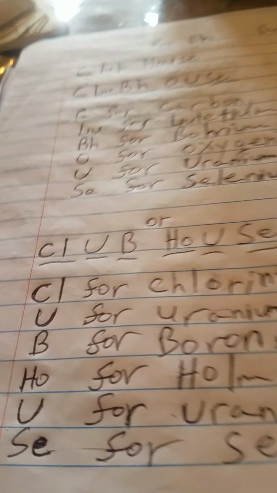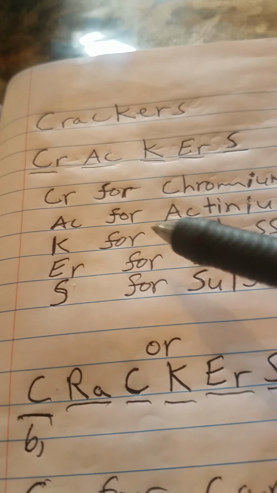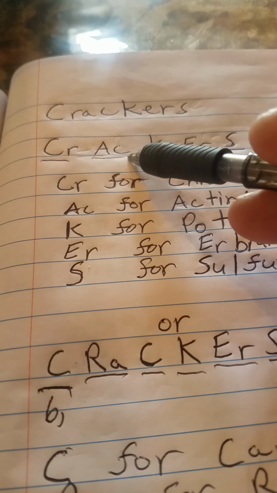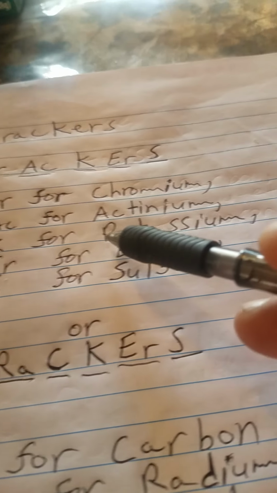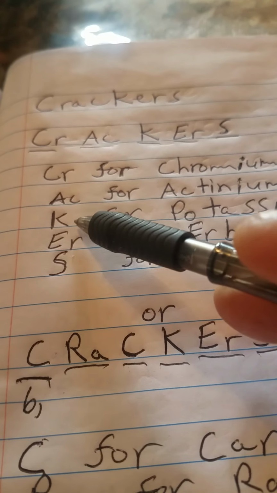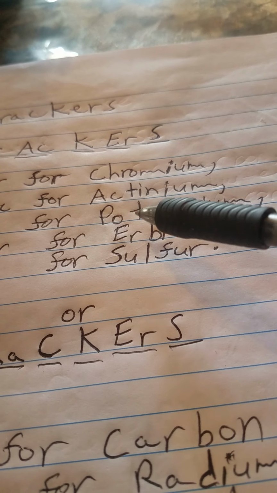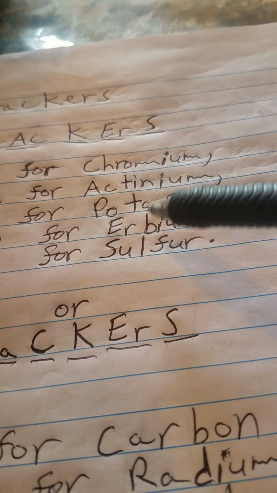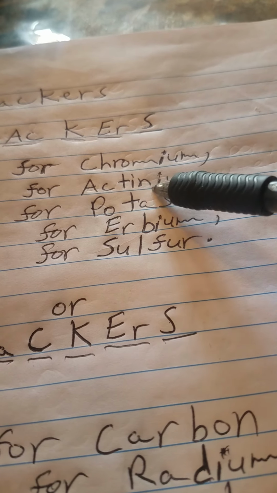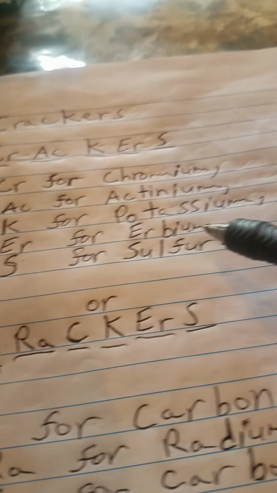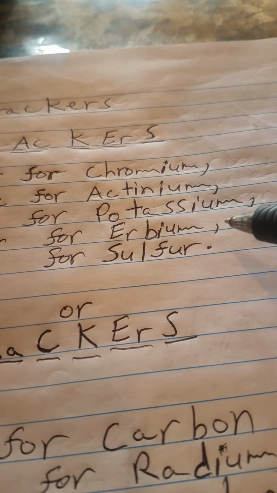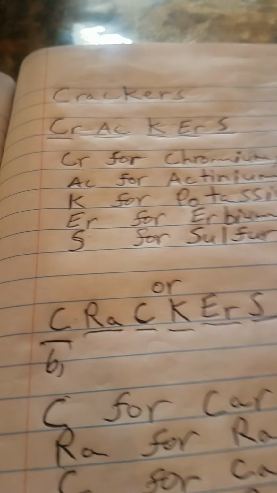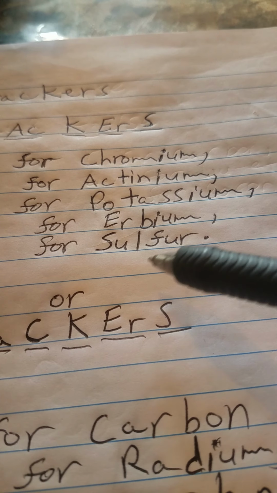See how you can break it down? And then we've got crackers. We've got capital C, small r, Cr, for chromium. We've got capital A, small c, Ac, the chemical symbol for the element actinium. And then we've got capital K for potassium, capital E, small r, Er, for erbium, and capital S for sulfur.